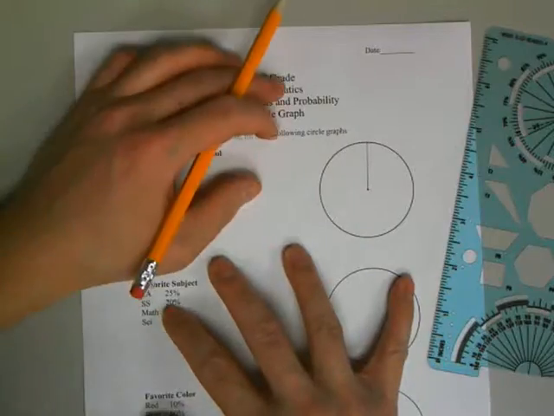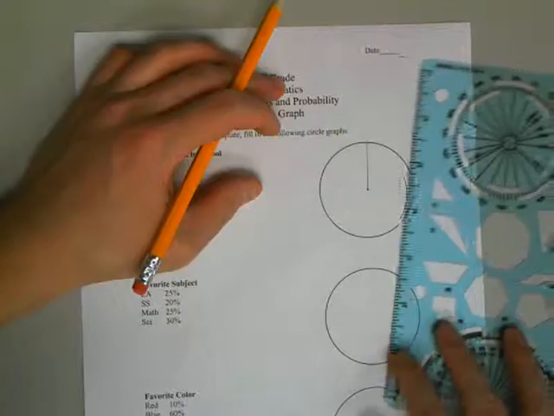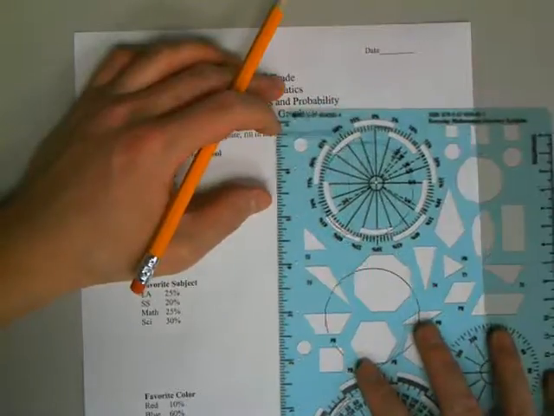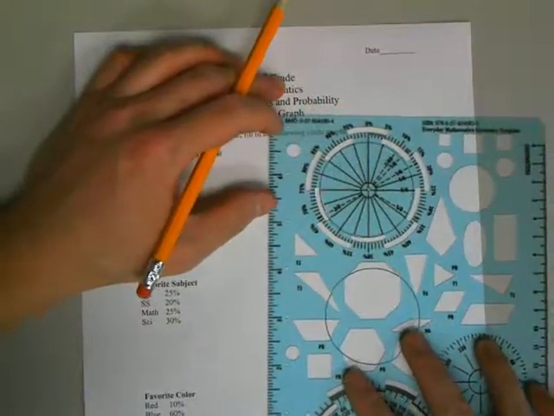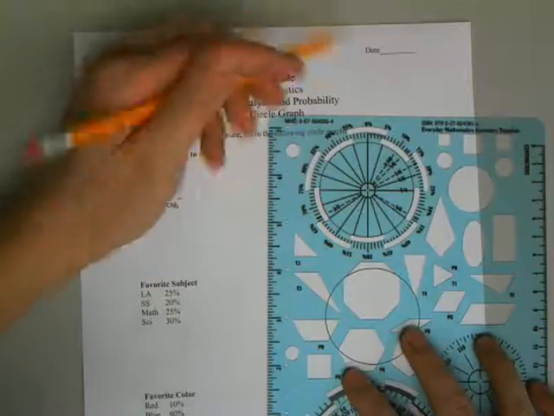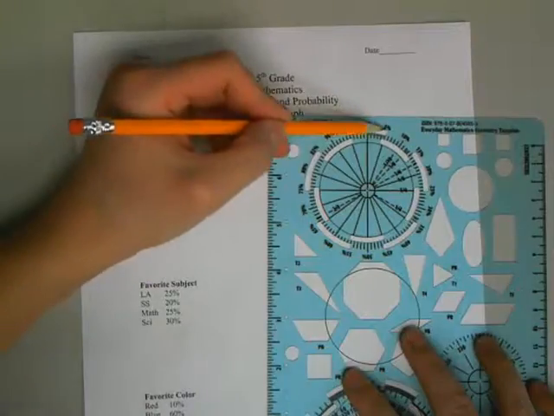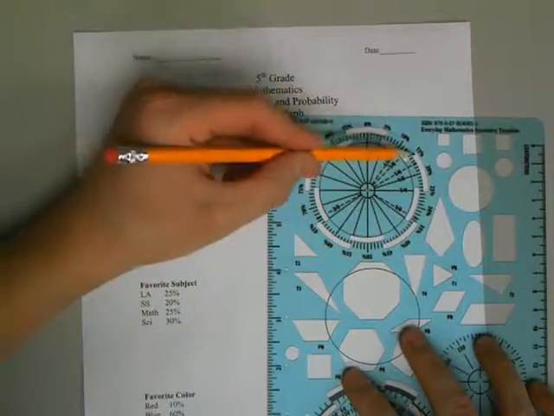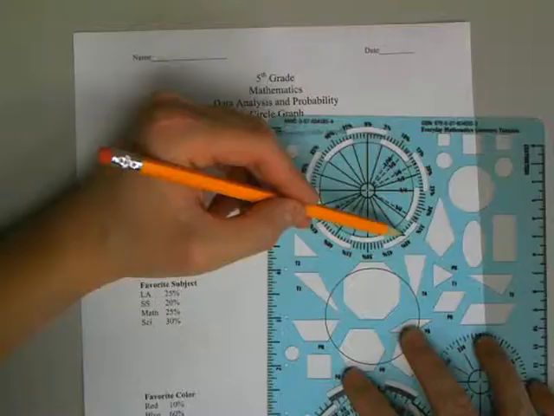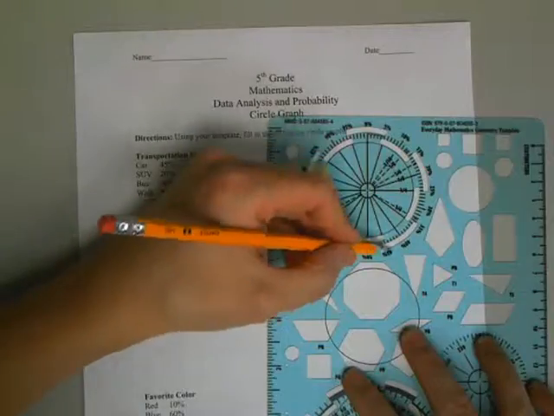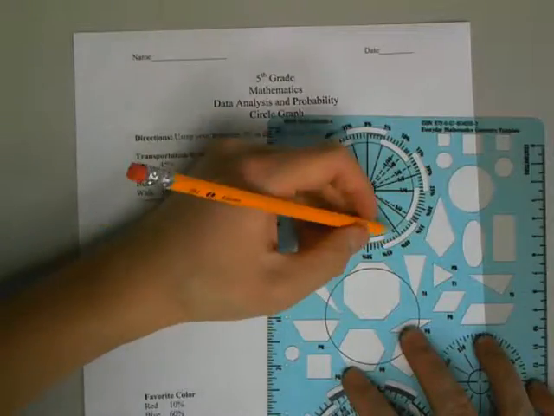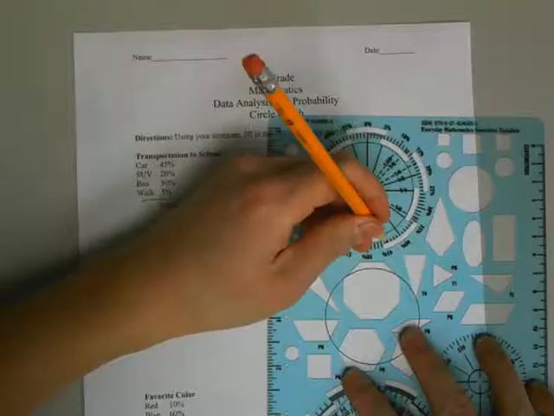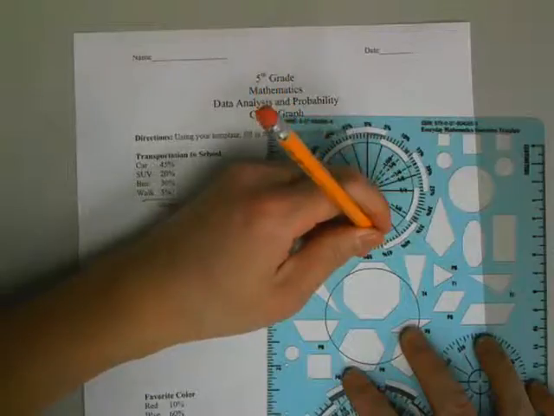Now let's look back at our data that was given, and our first category is car, 45%. So I need to mark 45% car on this circle. I'll go back up and line up my 0% with the centermost part of the circle. As you can see, it goes from 0%, 5%, 10%, 15, 20, 25, 30, 35, 40, up, 45 is right here. So on the little tick mark where it says 45%, you're going to put another little line right here.